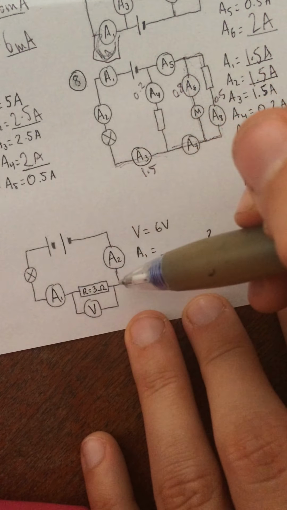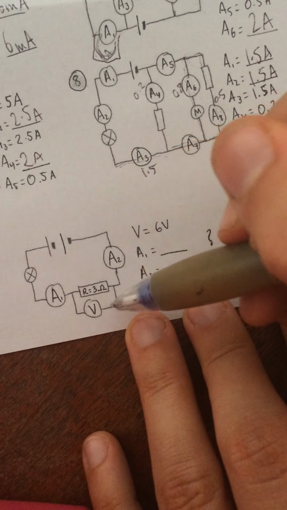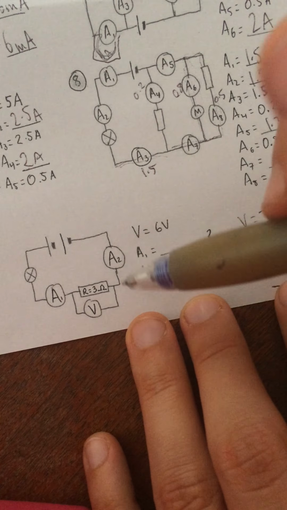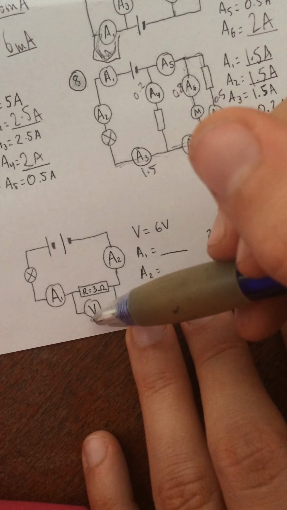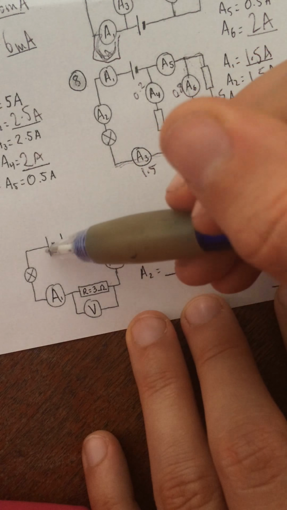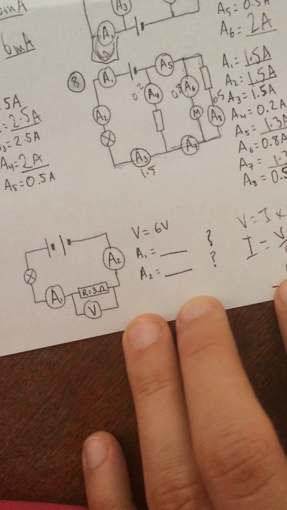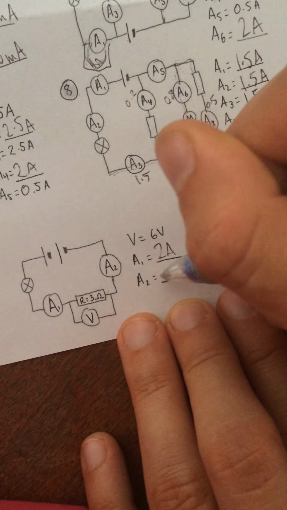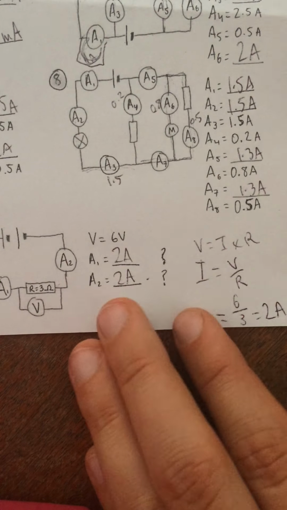It's a series circuit. We do not include voltmeters when we're considering if it's a series circuit or a parallel circuit, so we can ignore the voltmeter. So you've just got a series circuit, so the current is the same at every point, and that current is 2 amps. 2 amps and 2 amps.